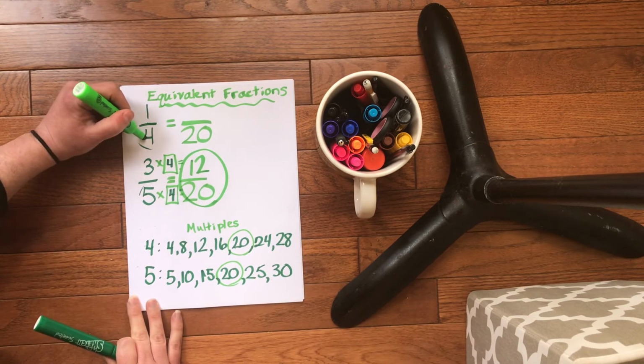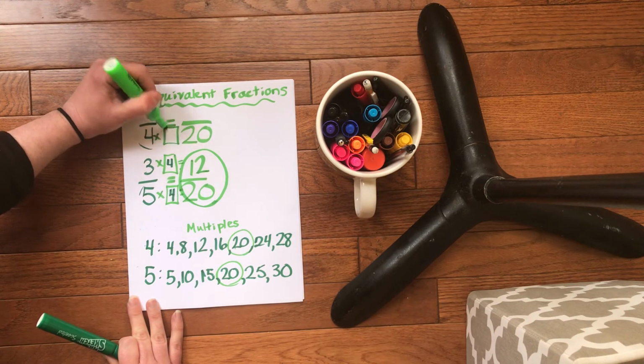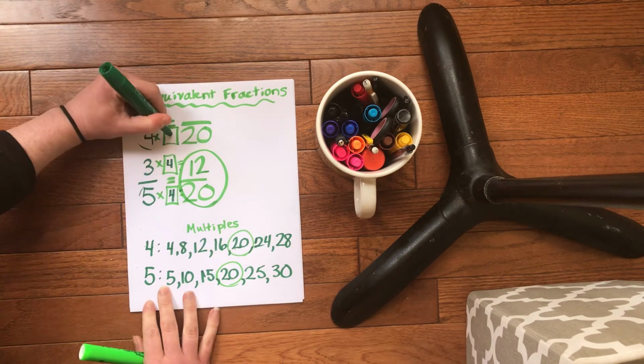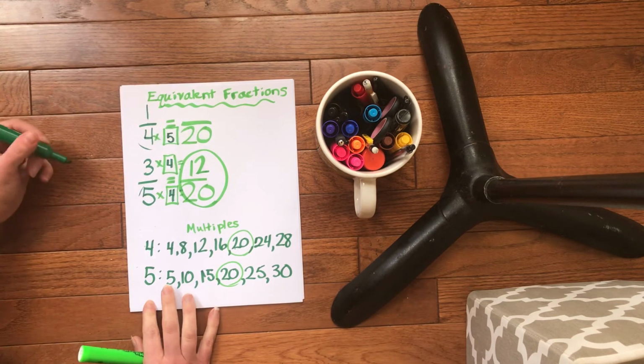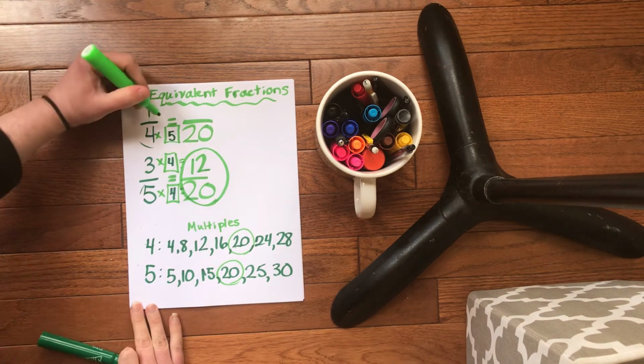Let's do the same thing to this fraction up here. How did we get from 4 to 20? What did we multiply 4 by? Think about it. We multiplied 4 times 5. 4 times 5 equals 20. I'm going to say it again. In fractions, we don't ever stop. What you do to the bottom, you do to the top.